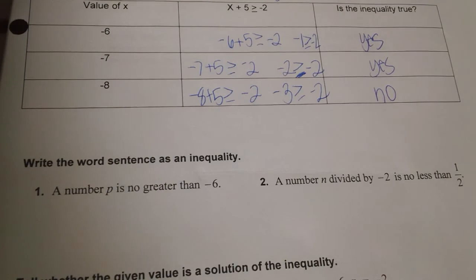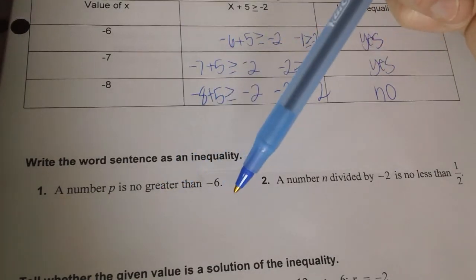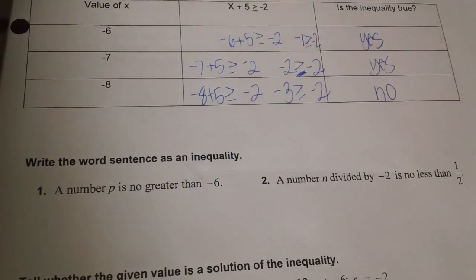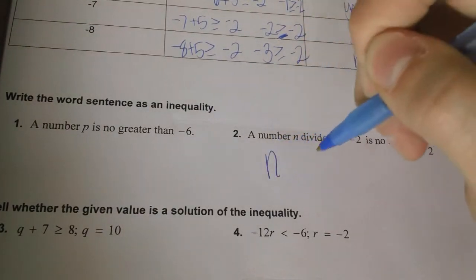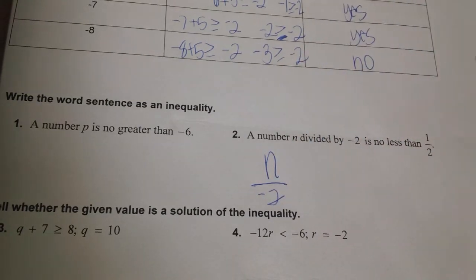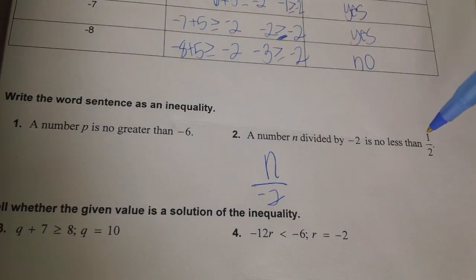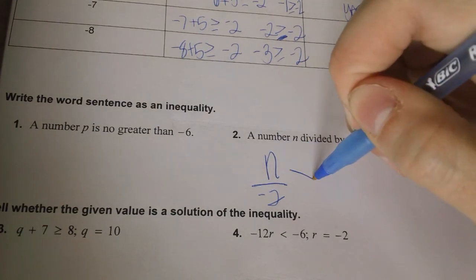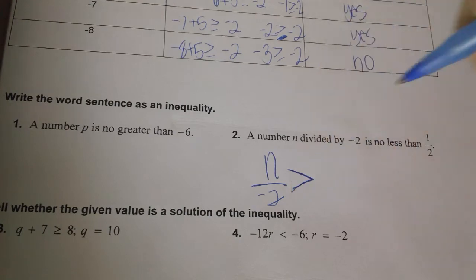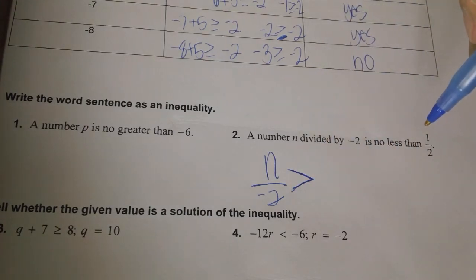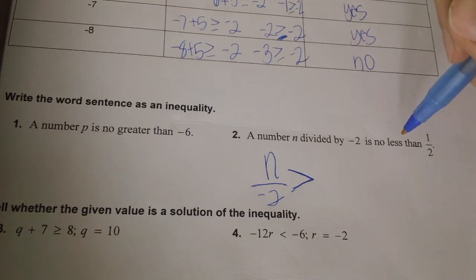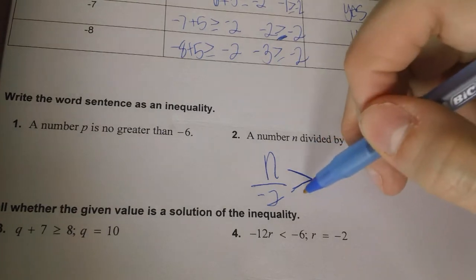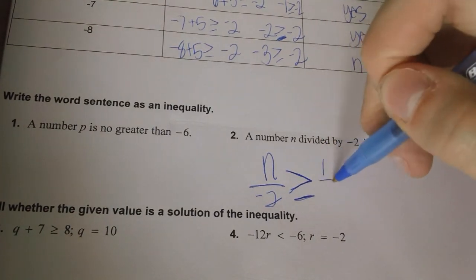So let's take a look at your practice problems. Write the word sentence as an inequality. You have 2 of those. So for example, I'll start number 2 for you. A number n divided by -2 is no less than, so it's greater than, and then you have to ask yourself, does that mean that it could be equal to 1/2 if it says no less than? And that does mean it could be equal to 1/2.